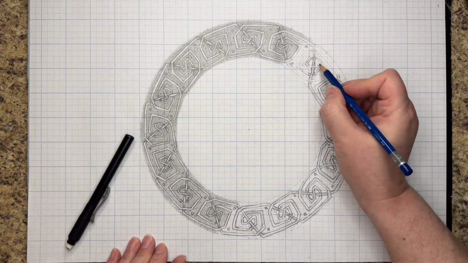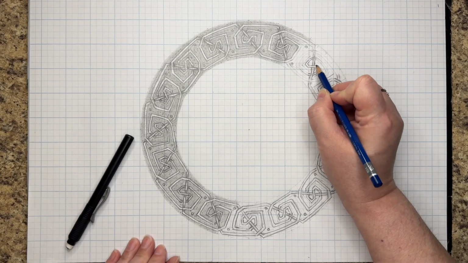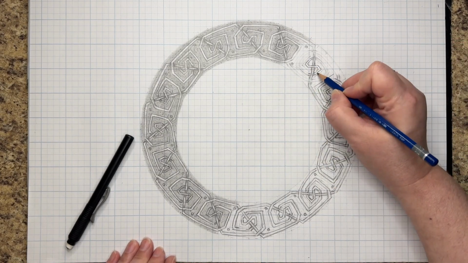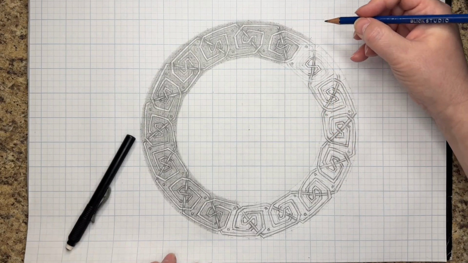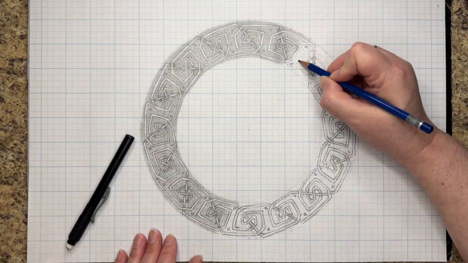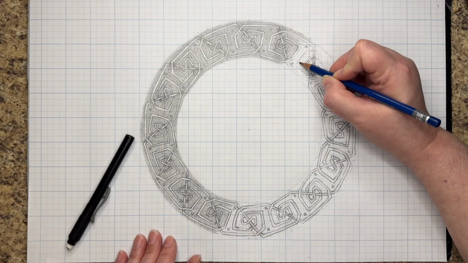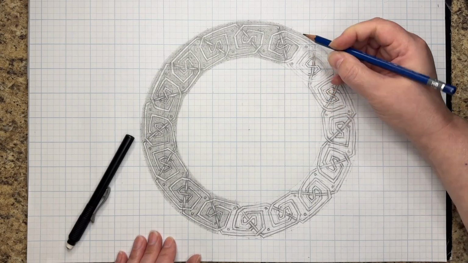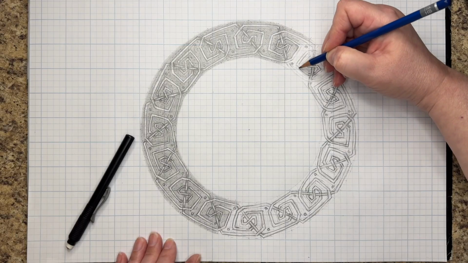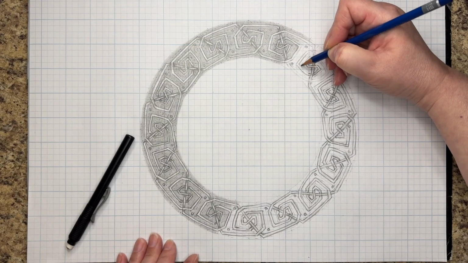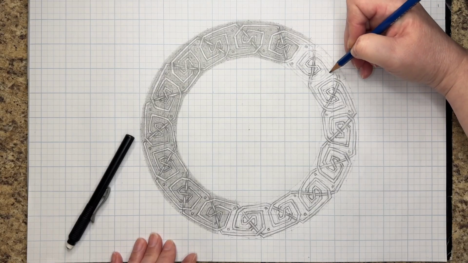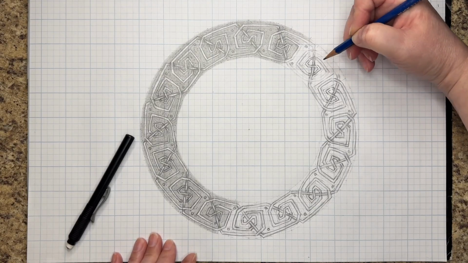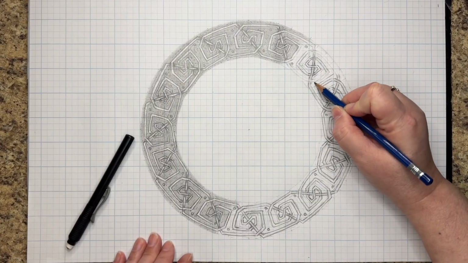All right, and that's going to be the center. I'm not worried about things being exact, because I feel like that makes it feel less static and more organic anyway. So we're just going to go for it. We're just going to freehand it.